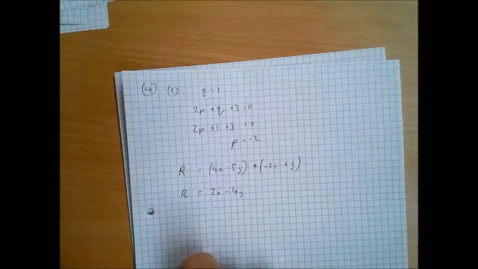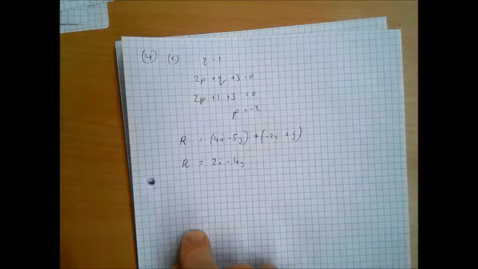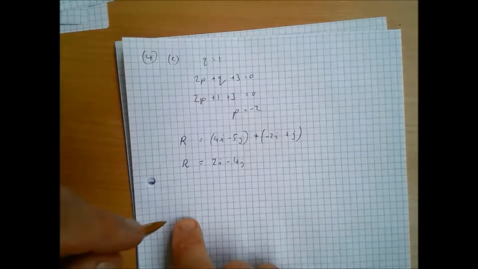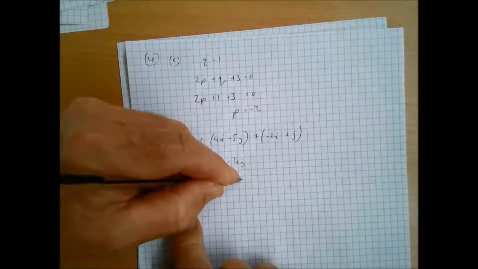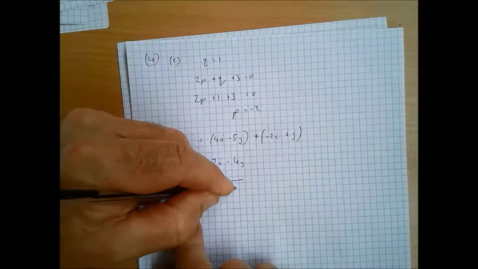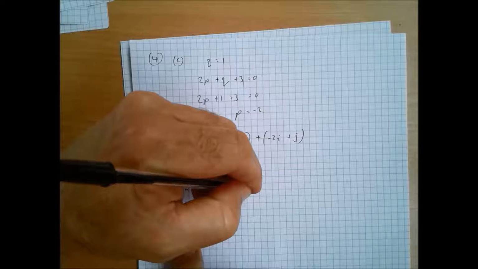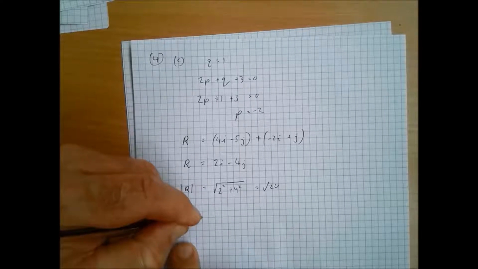Right, in the question it tells me the magnitude of the acceleration, so I'm actually only really interested in the magnitude of the resultant force. Magnitude of R equals the square root of 2 squared plus 4 squared, using Pythagoras, and that is root 20. Finally, using Newton's second law, F equals ma.